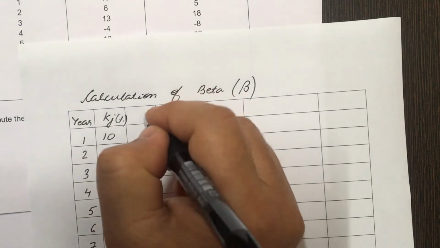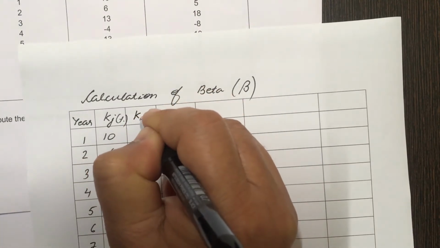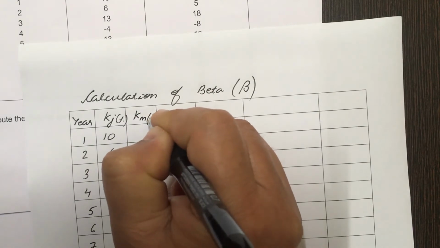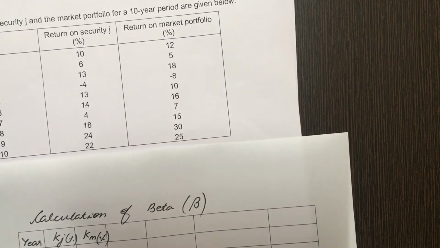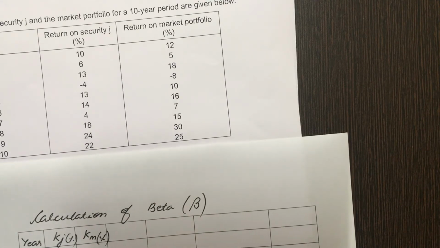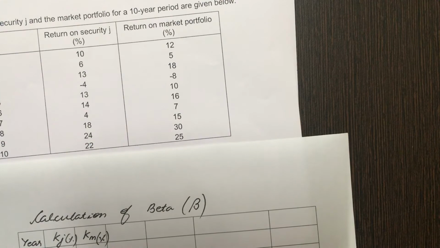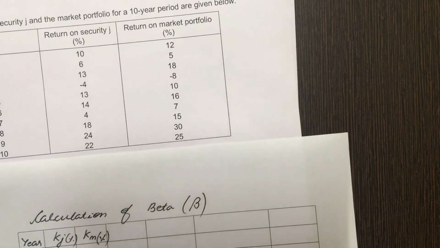And then now show KM, market security, again in percentage. 12, 5, 18, minus 8, 10, 16, 7, 15, 30 and 25.